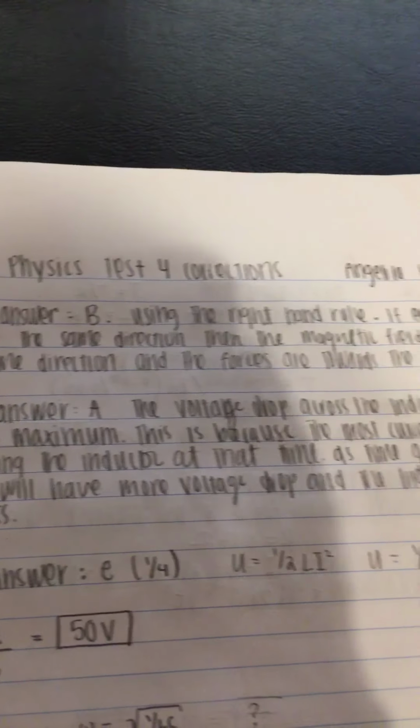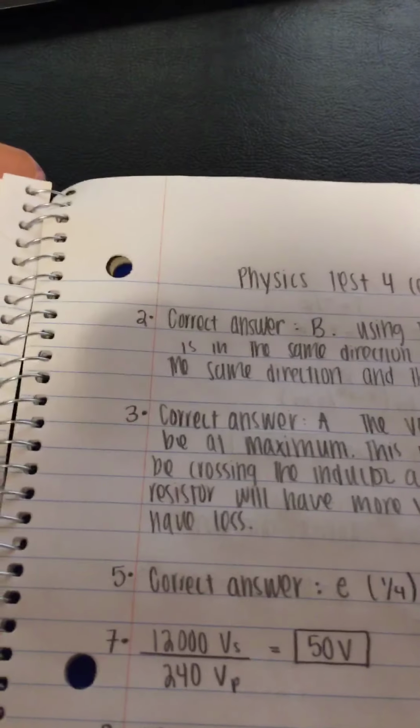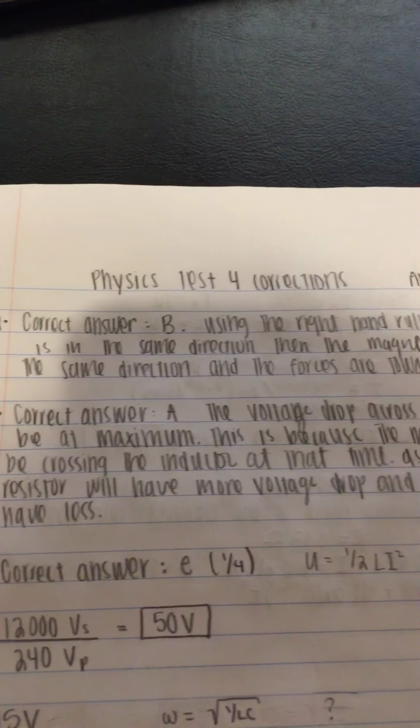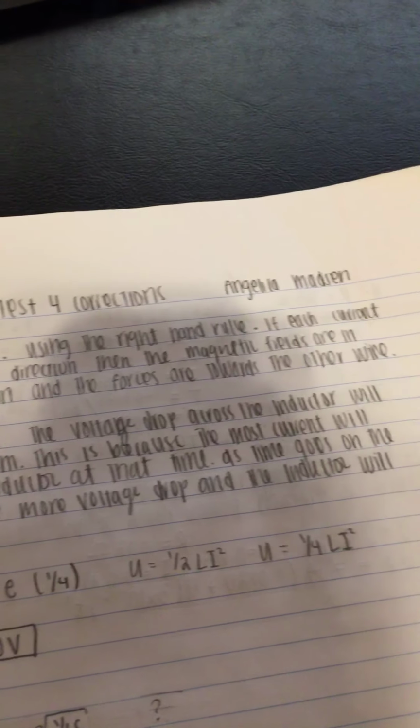So what I wrote here is that using the right-hand rule, if each current is going the same direction, then the magnetic fields are also in the same direction and the forces are towards each other.